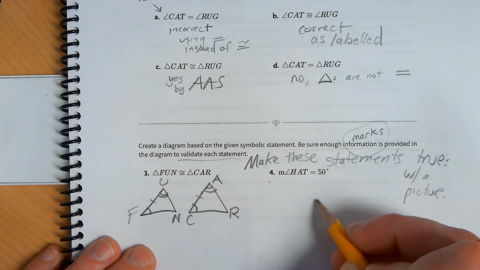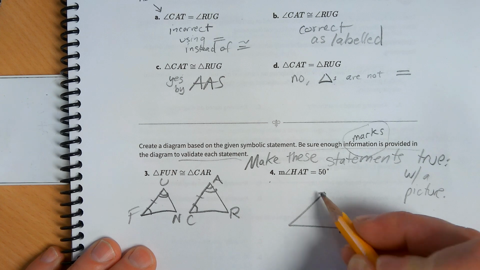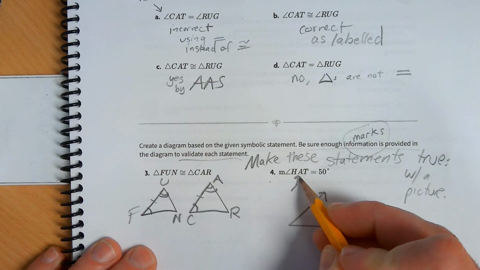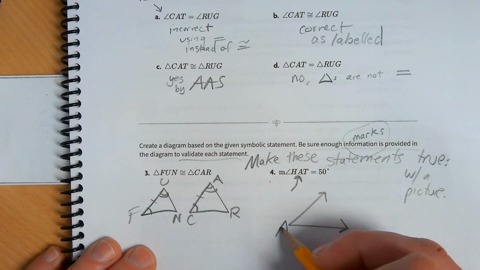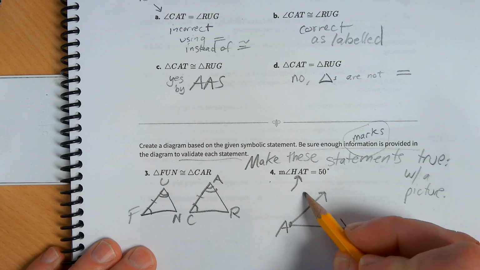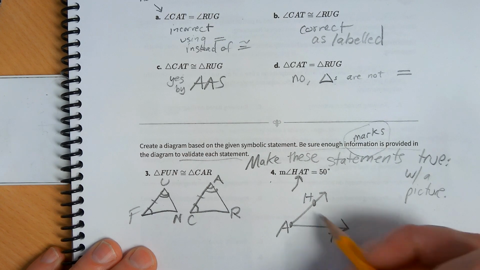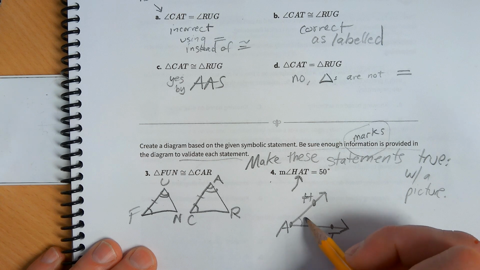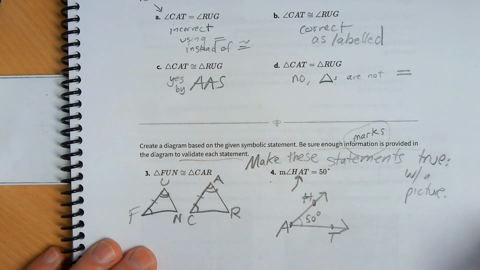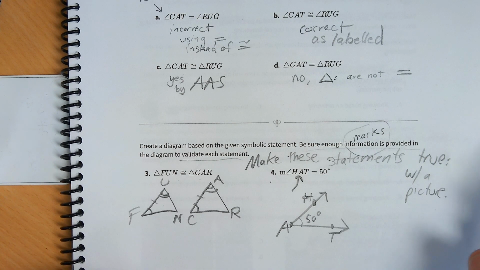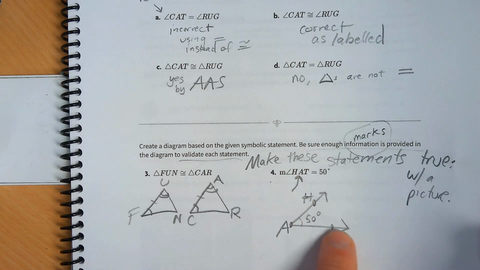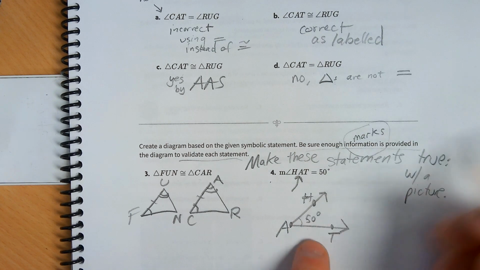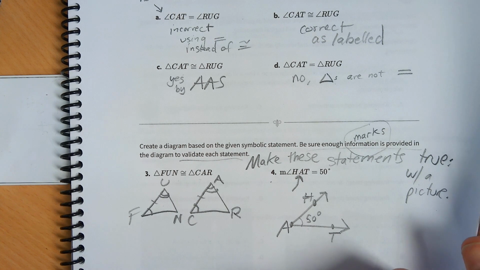What about, okay, so for this one, you need an angle. A is the vertex, and then ta-da! There's the angle. It equals 50 degrees. We label it in there, 50 degrees.